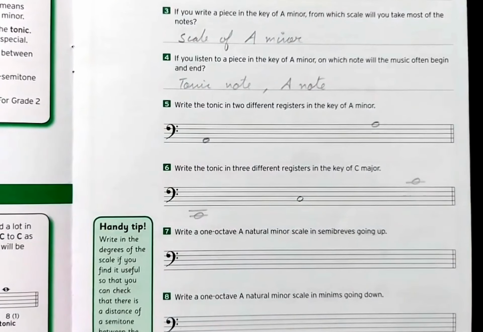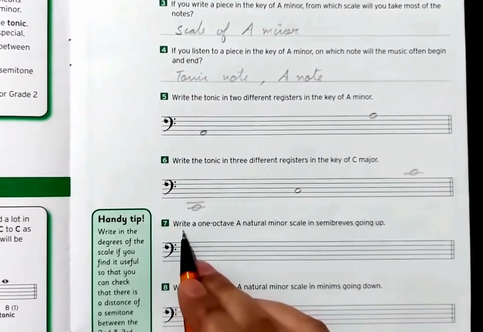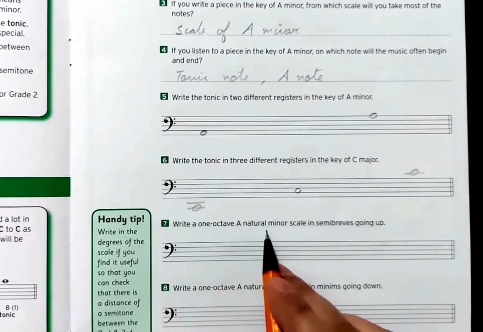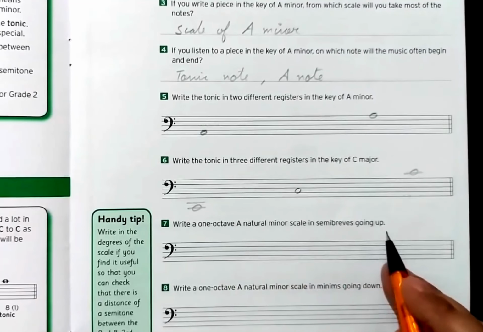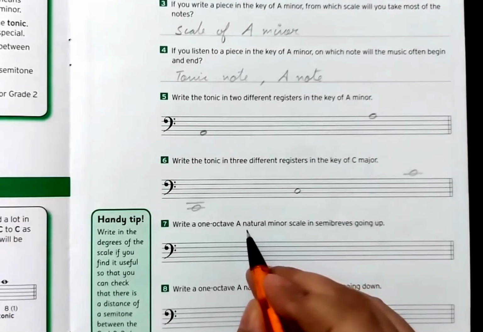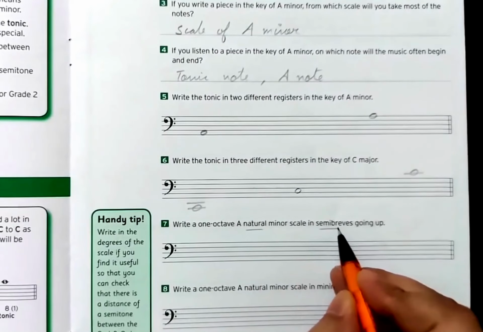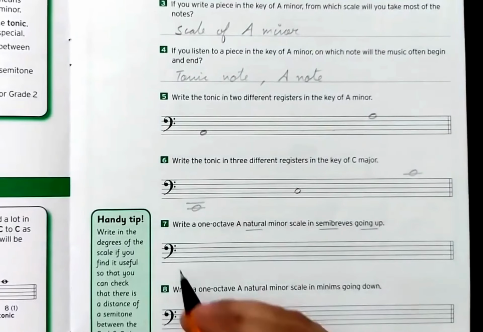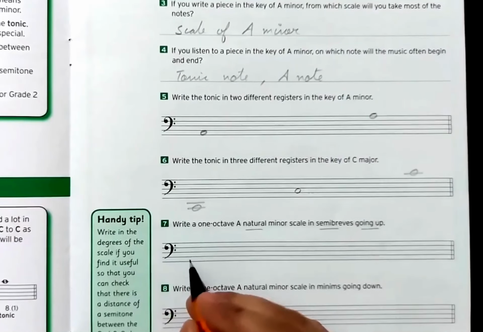Okay, let's move further. The next one says write one octave A natural minor scale in semibreves going up. So remember these three things: natural minor, semibreve, and going up. Let's start from bass clef, from the first space.